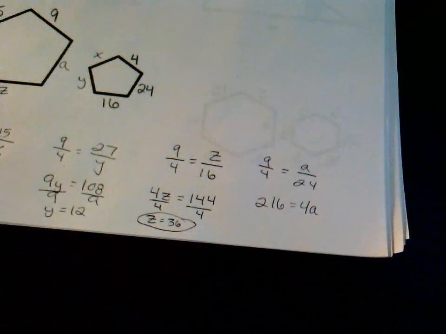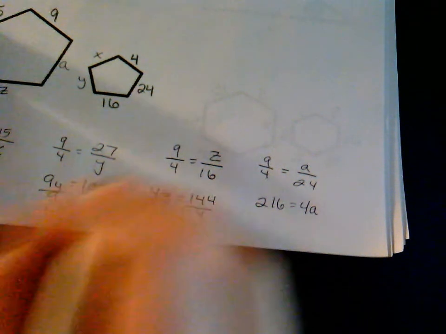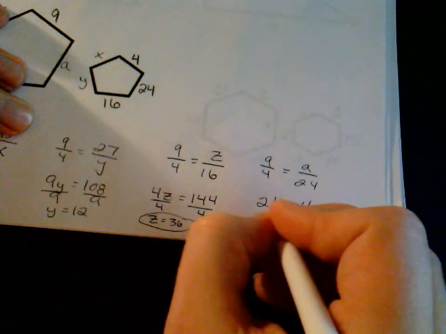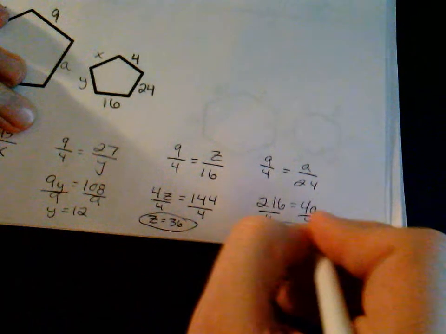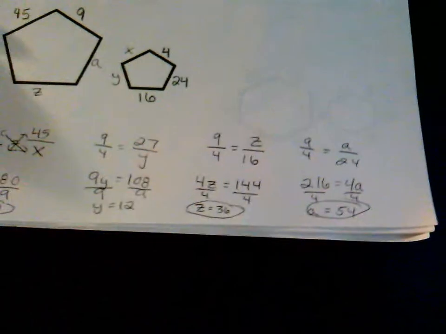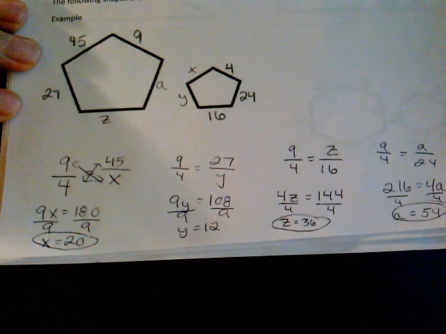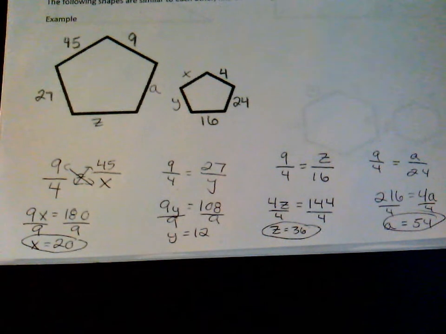So when I take 216 divided by 4, I get A equals 54. And that's how you find the missing sides of similar shapes.